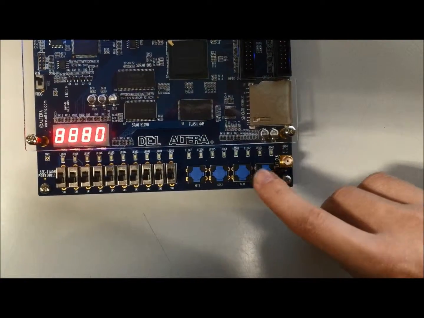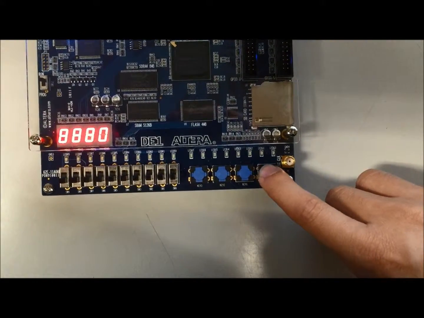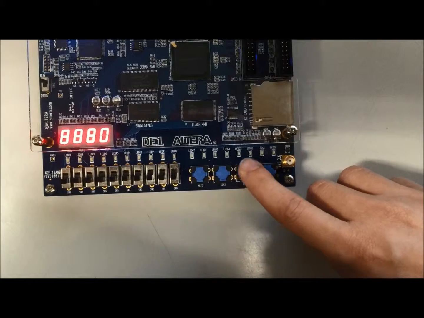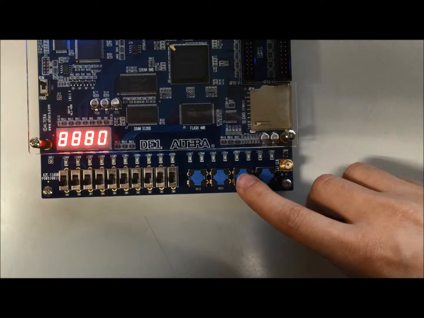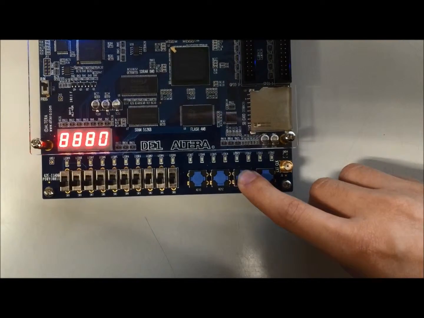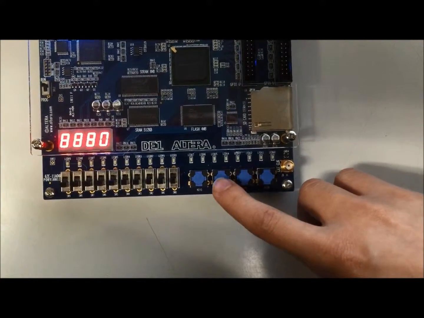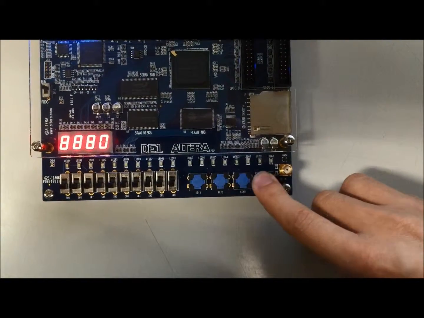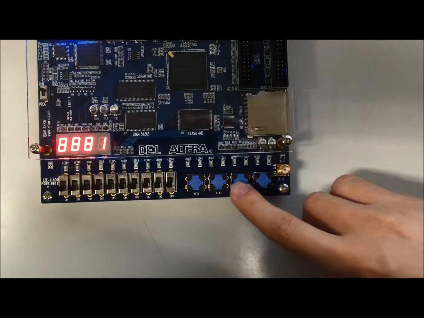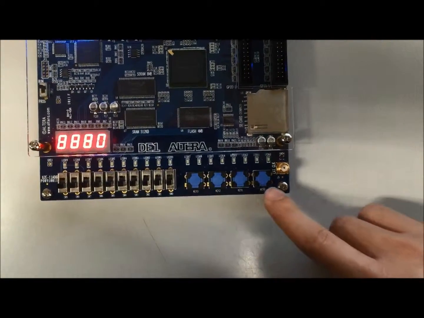Now I press a wrong number like 0, 0, 1, 1. It will return to state 0, or 1, 1, 1, 0. Okay, let's try the clear button. 1, 0, 1, 1, and I press key 2, clear.